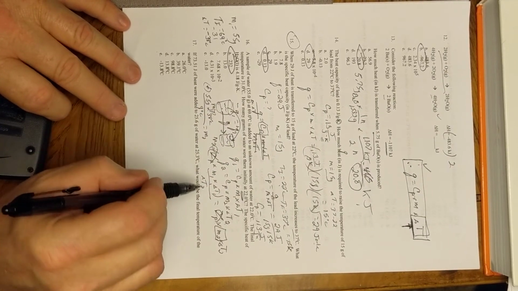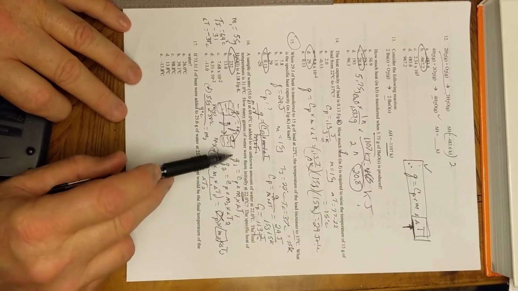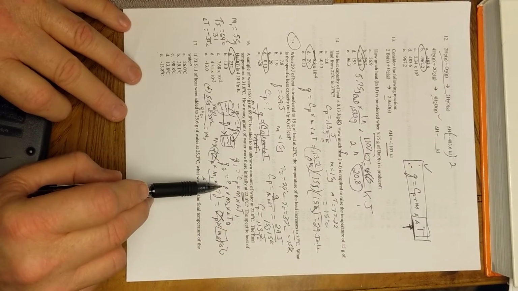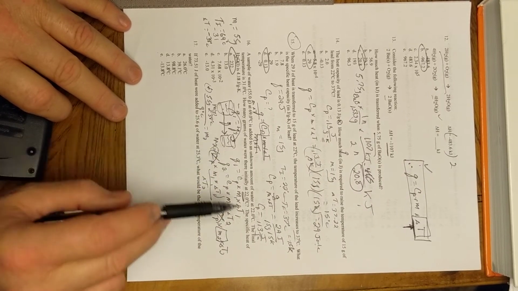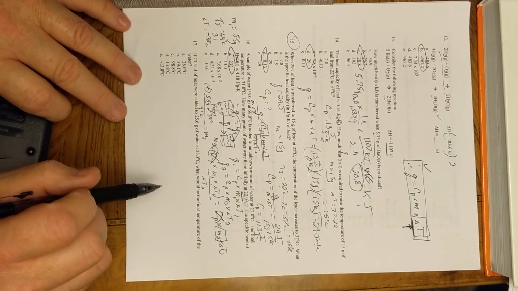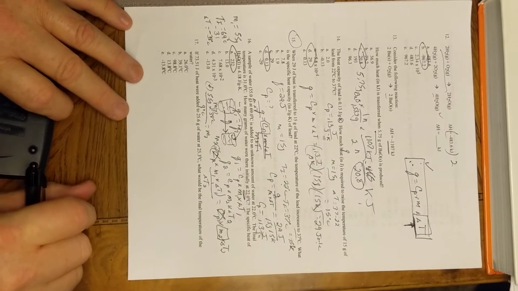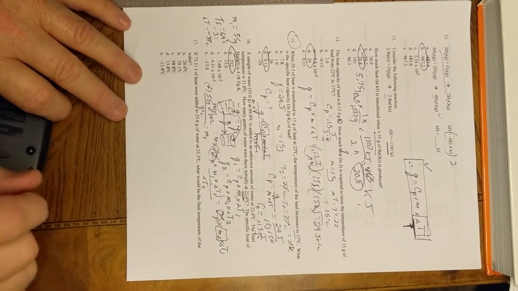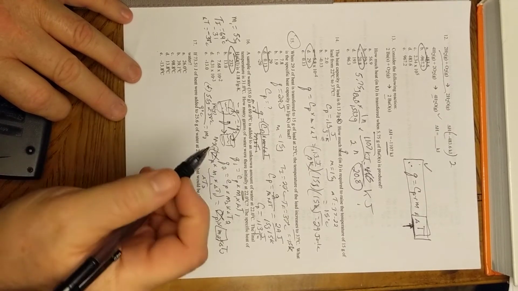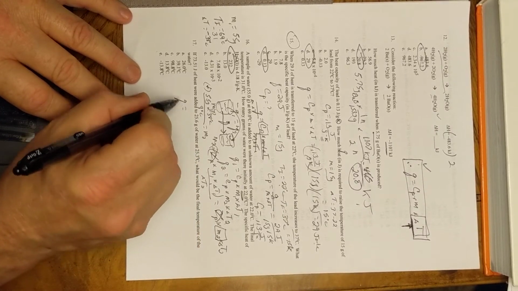Okay, this is used in calorimetry. When you take the heat of one and make it equal to the heat of the other, that's the basis for calorimetry in a lab. You can take one object, put it into another, and the heat going from one equals the heat of the other. Okay.